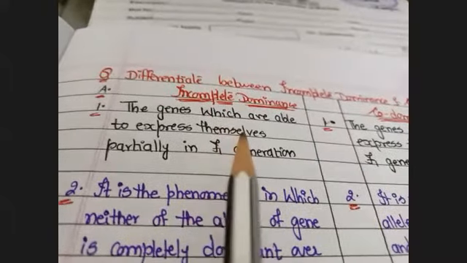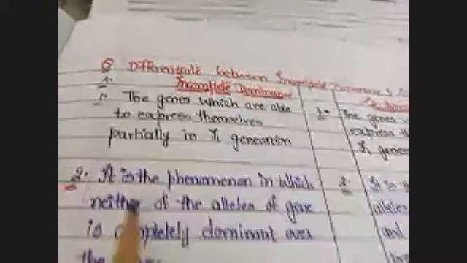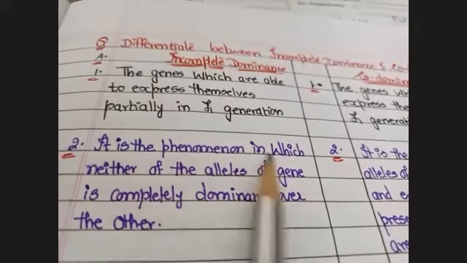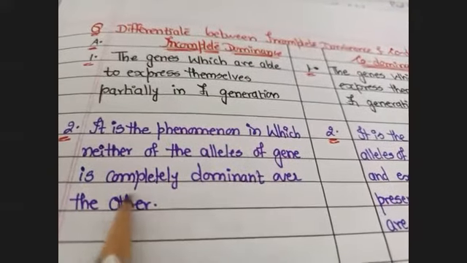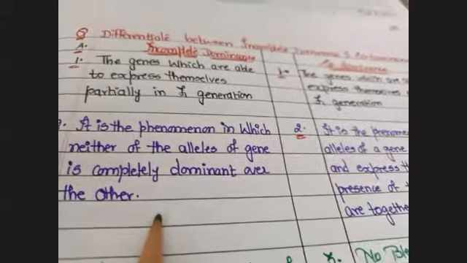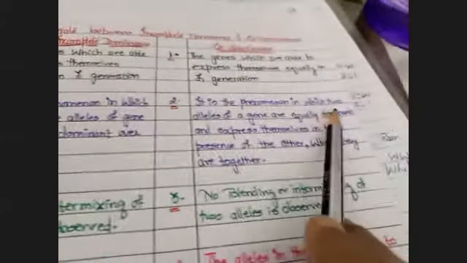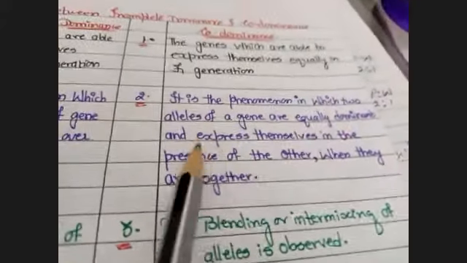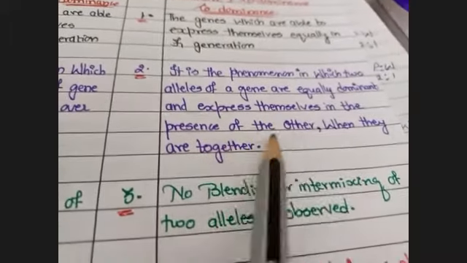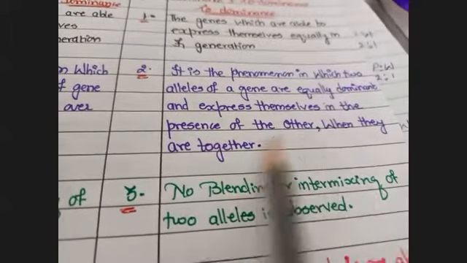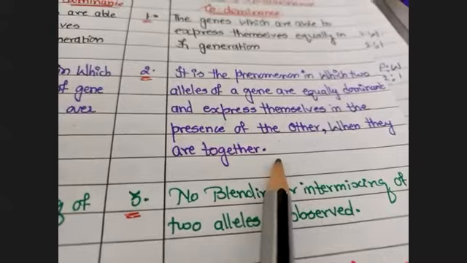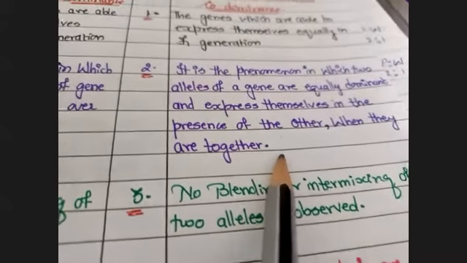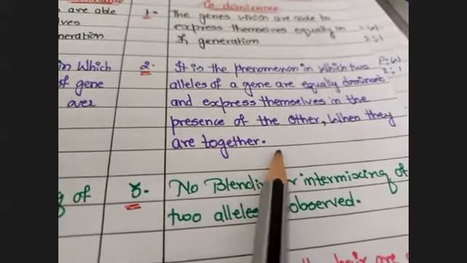हाँ मैम. In incomplete dominance, it is a phenomenon in which neither of the alleles of the gene is completely dominant over the other. In codominance, it is the phenomenon in which the two alleles of the gene are equally dominant and express themselves in the presence of the other when they are together. Dominating है दोनों, और दोनों जब present है तो हम जमा के दिखा रहे हैं, ऐसा नहीं.